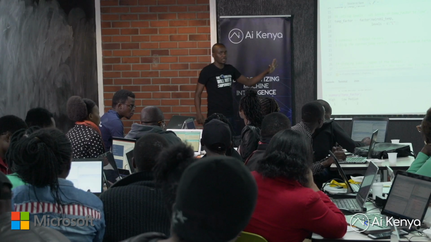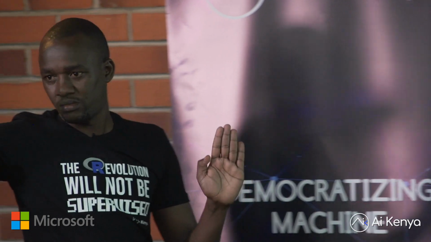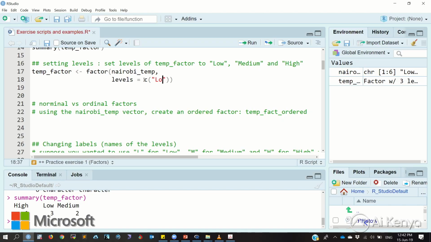That way you tell R that the lowest ranking level is the one that appears to the left, then the others follow. So I'm going to do low, medium, and finally high.